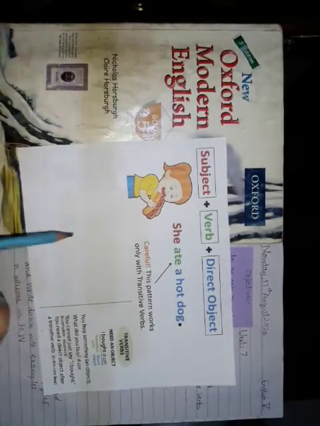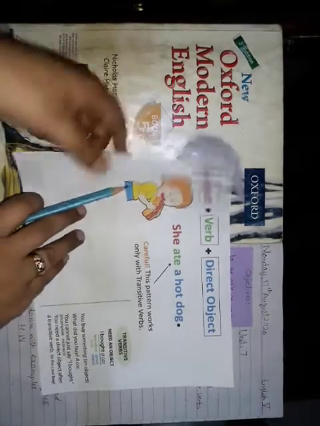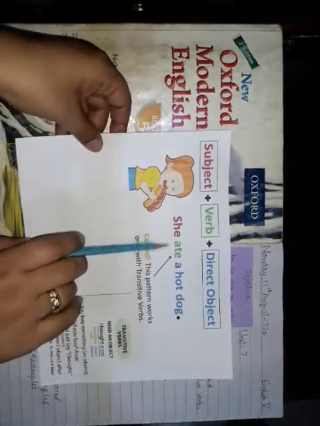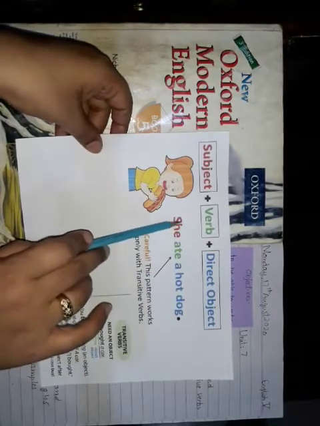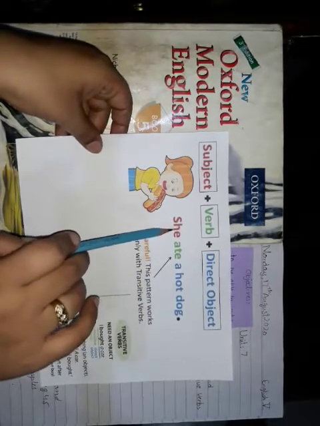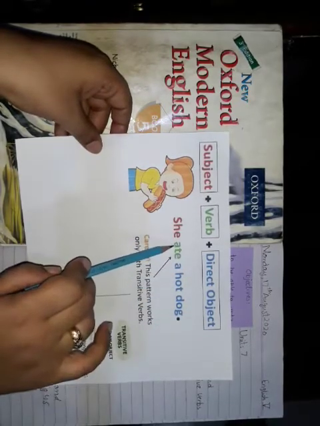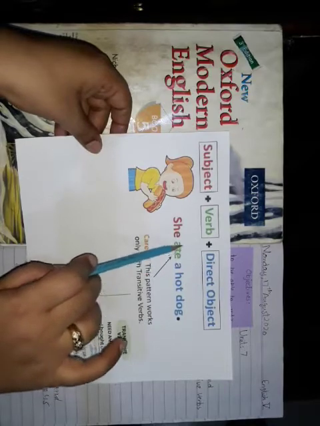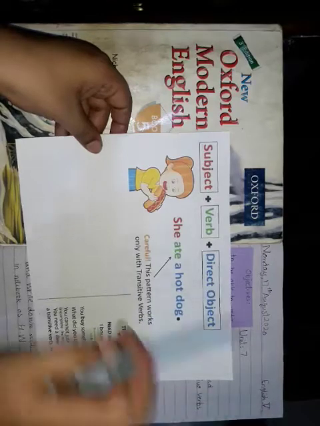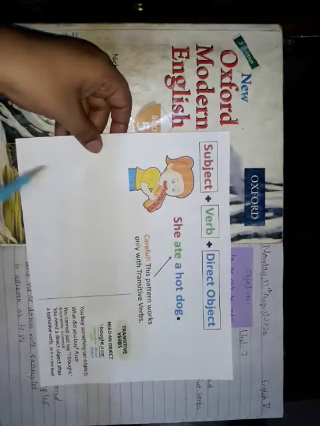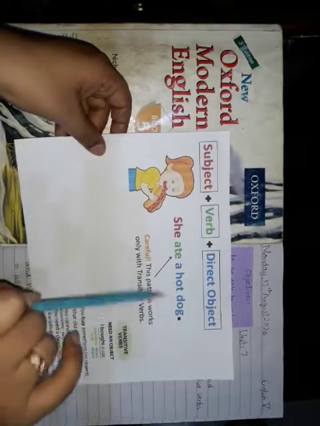Now, let me make it easy for you by taking some examples. First example is she ate a hot dog. She is written with red, so this is the subject, and subject is the performer of some action. And what is the verb? What is the action? Ate. It is the past verb of eat. Eat, ate, eaten. So ate is the verb, and a hot dog is a direct object.